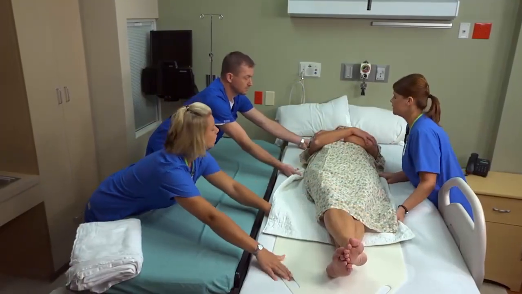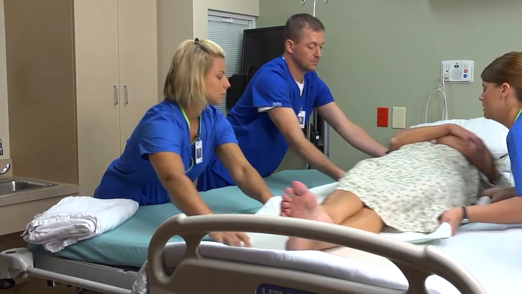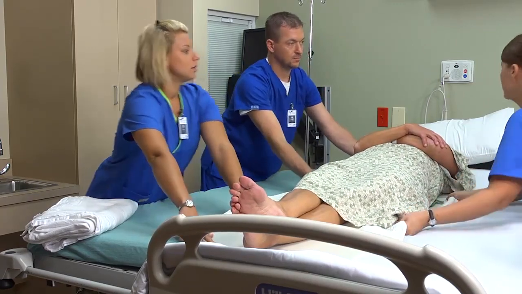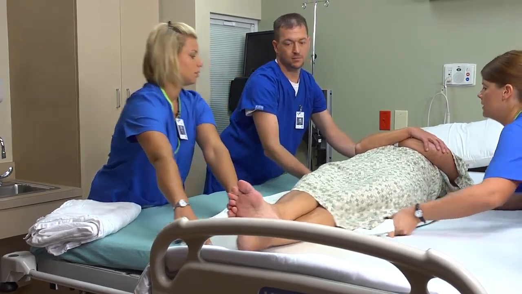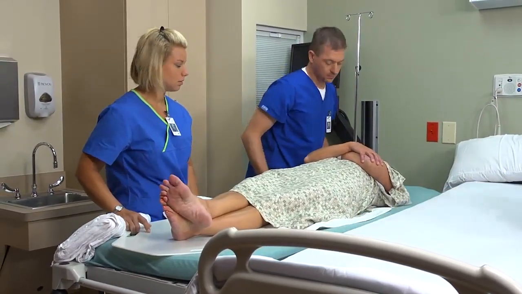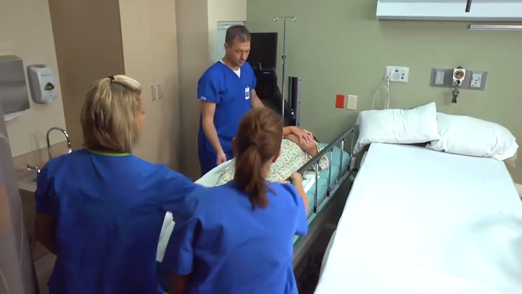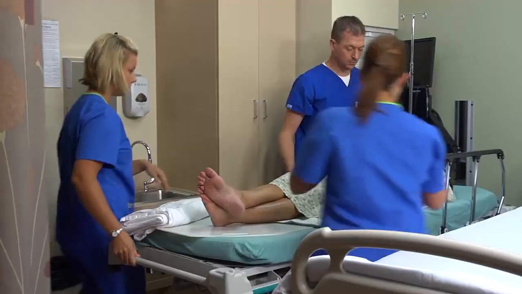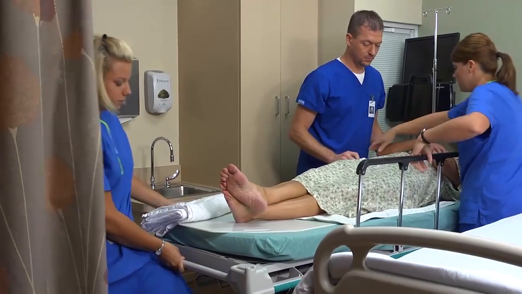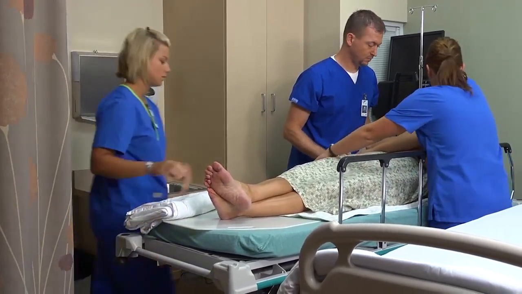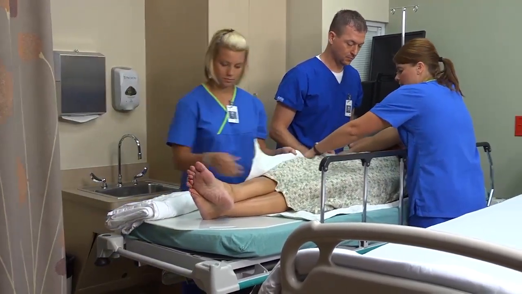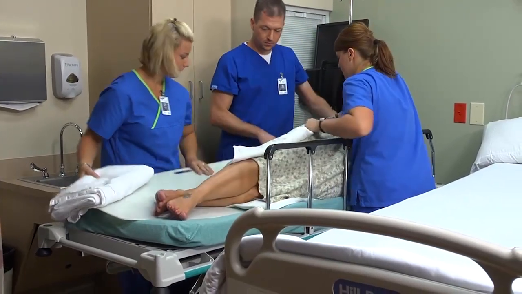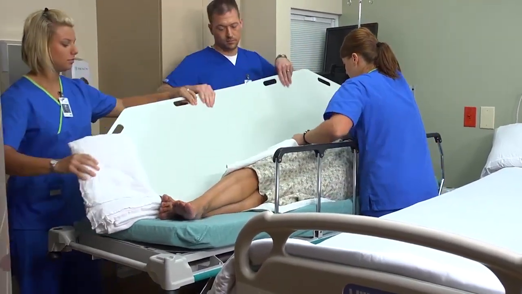On the count of 3, pull the slide board with the patient onto the stretcher. We're going to go all the way over. 1, 2, 3. Then position the patient in the center of the stretcher and remove the slide board from under her. Count of 3, we're going to pull you over and take the slide board out from underneath you. 1, 2, 3. Okay, and back down.